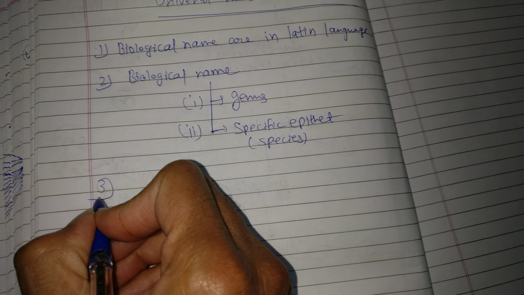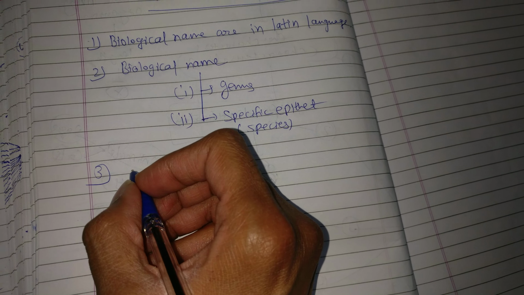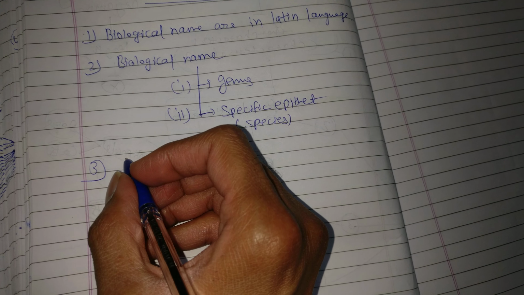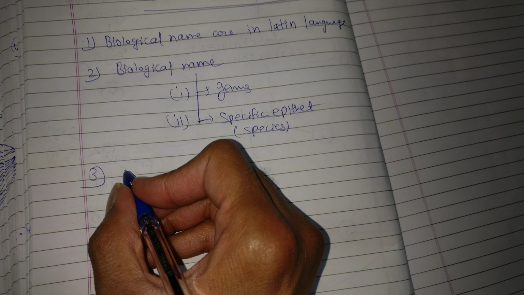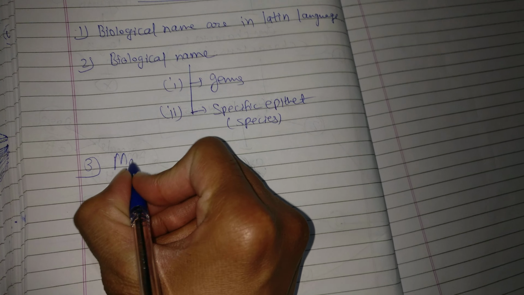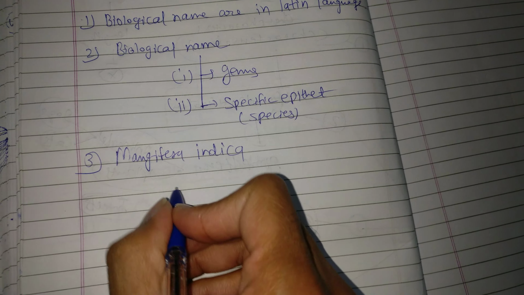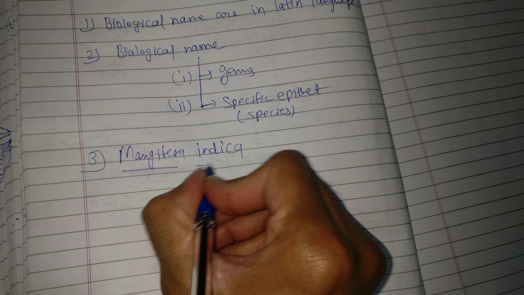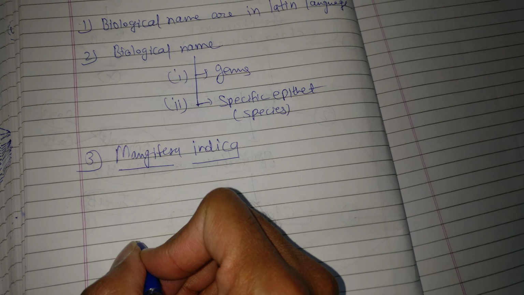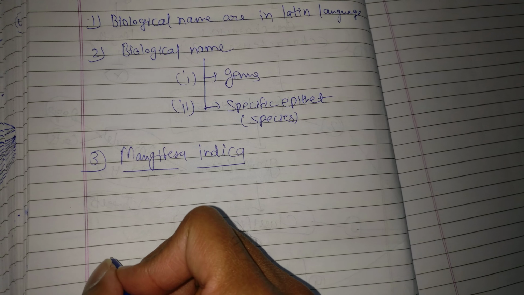After that we're talking about the third rule, and we're going with the example. Biological name should be written in underlined form. That means both the components, genus and specific epithet, should be written in underlined form, like Mangifera indica. Mangifera is a genus and indica is a specific epithet, and this is the biological name of mango. So both the components should be written in underlined form.